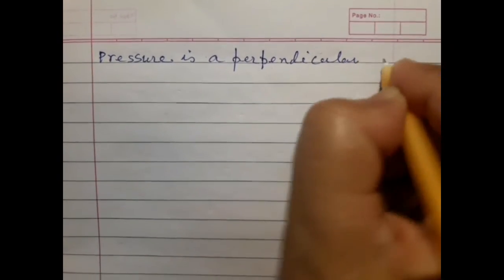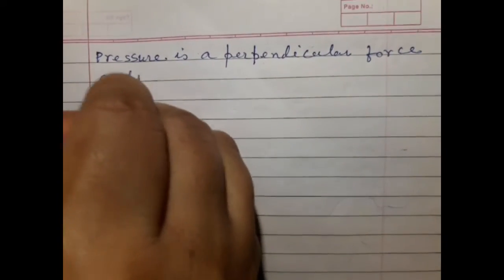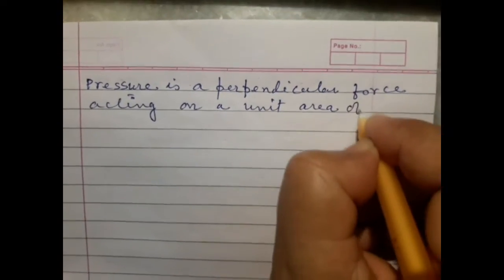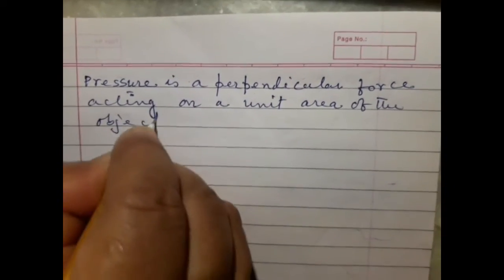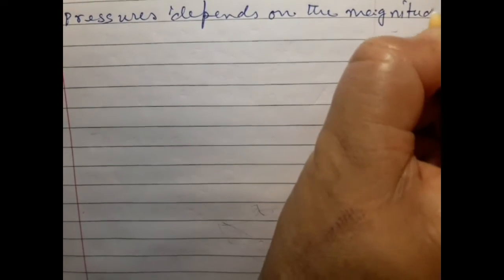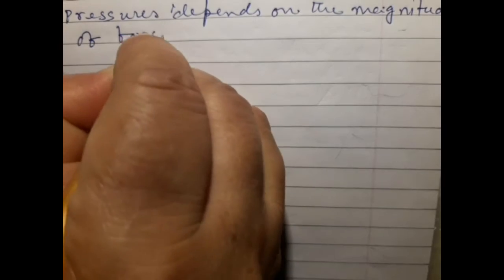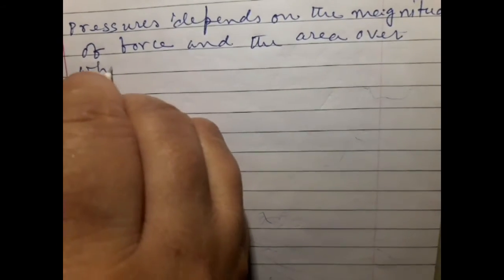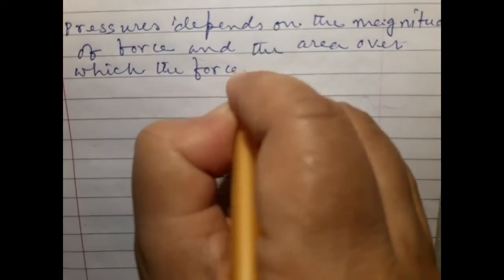Pressure is the perpendicular force acting on a unit area of the object. Pressure depends on the magnitude of force and the area over which the force acts.